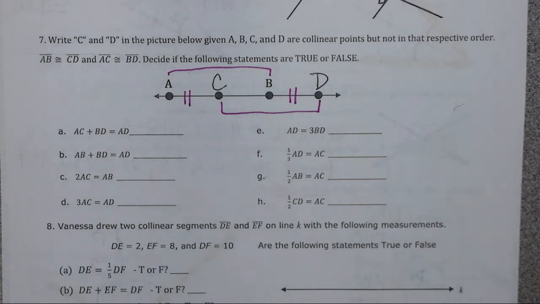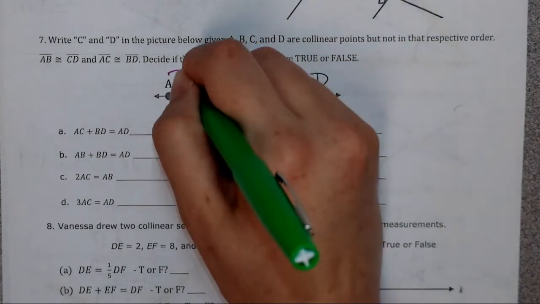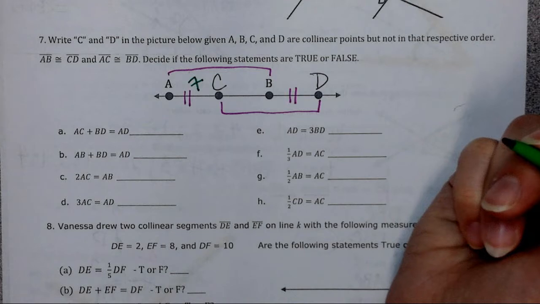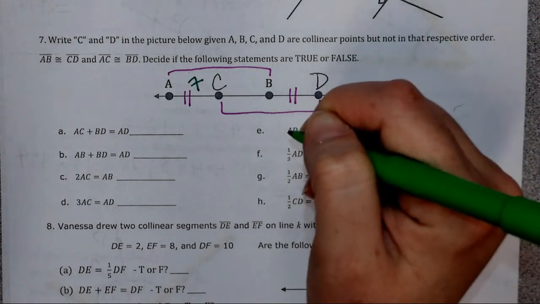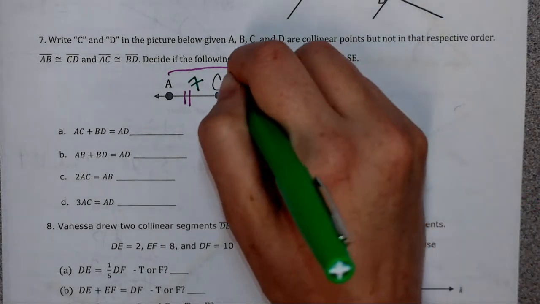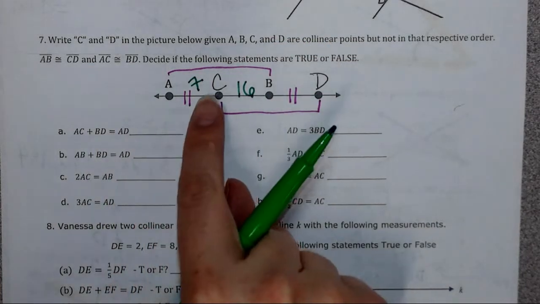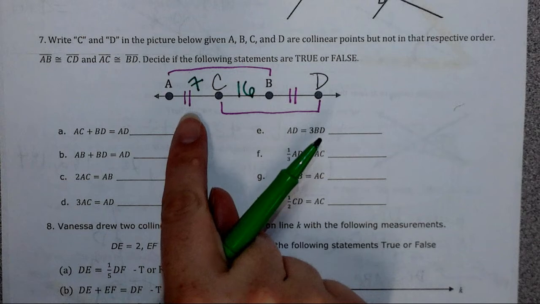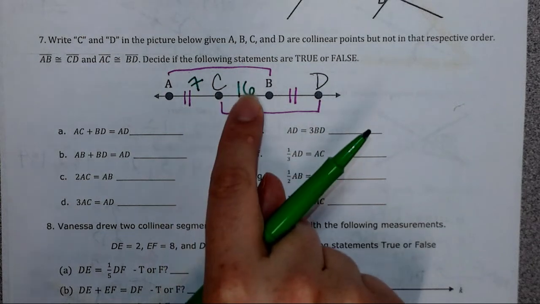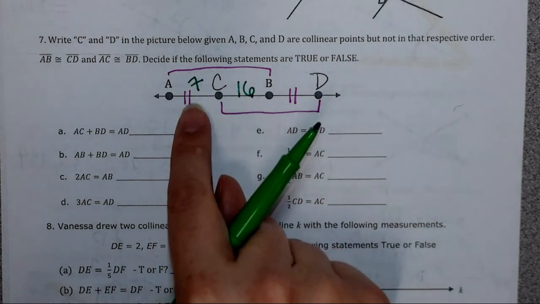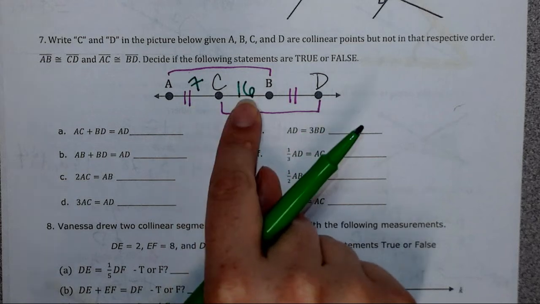So let's say, for example, maybe this is a length of 7, and this is a length of, I don't know, let's do like 16. So the reason I made these different is because in the diagram, this is not congruent to that, or we don't know if it is, so we can't assume that it is, so we'll assume that they're different.